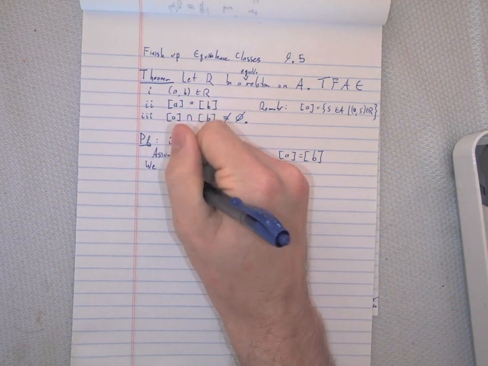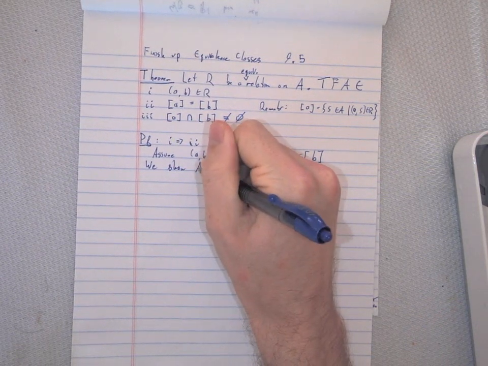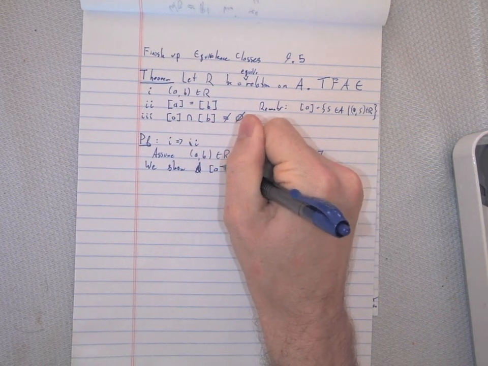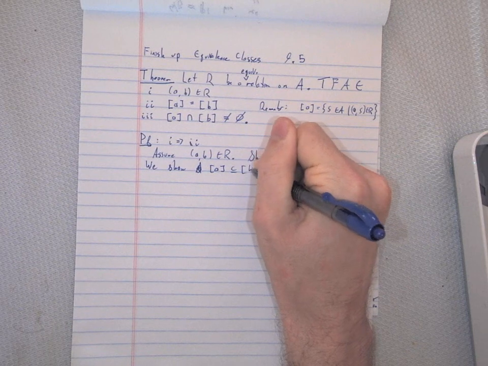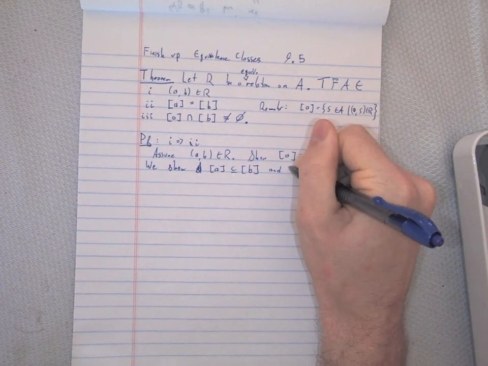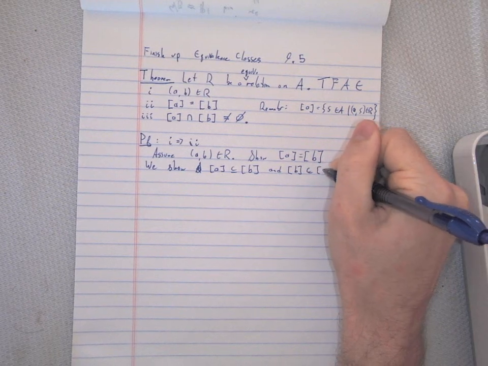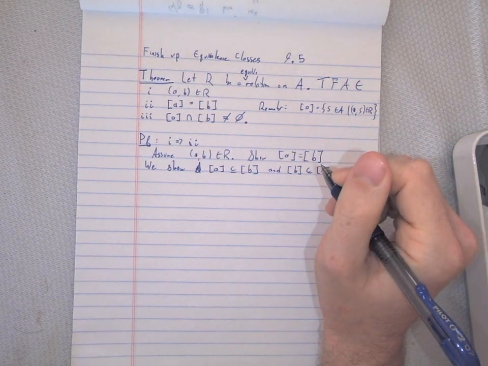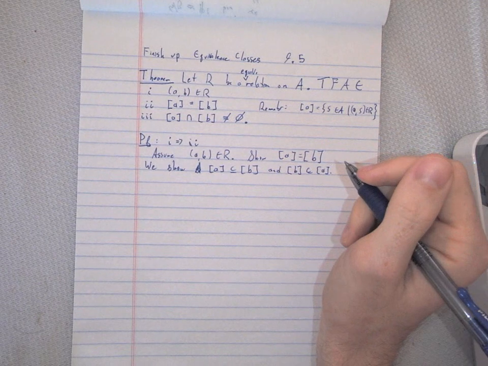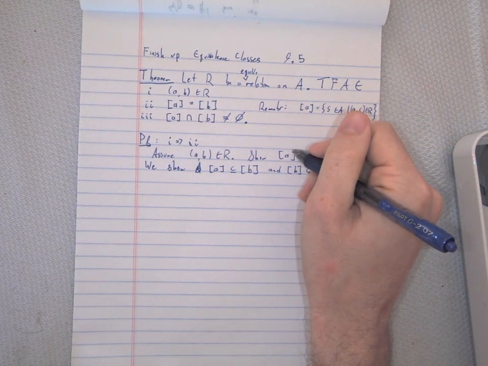We show the equivalence class associated to a is contained in the equivalence class associated to b, and the equivalence class associated to b is contained in the equivalence class associated to a. We want to show a double containment, so we start out with any element of the class of a.